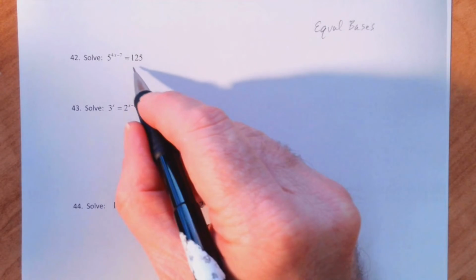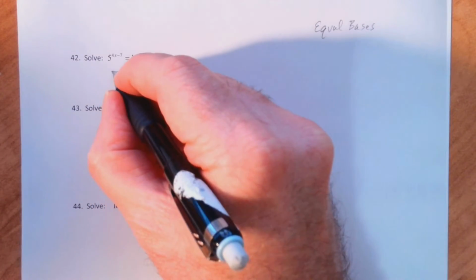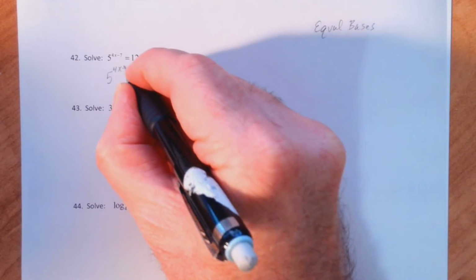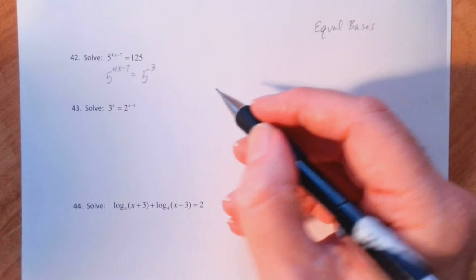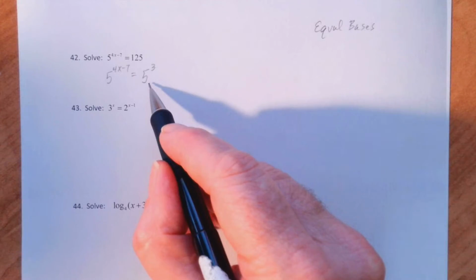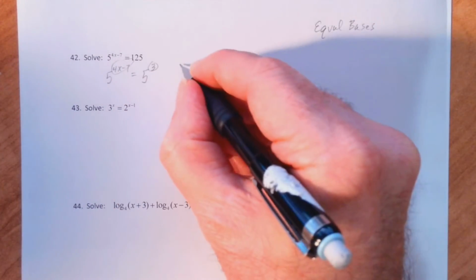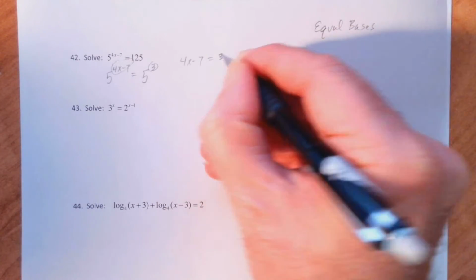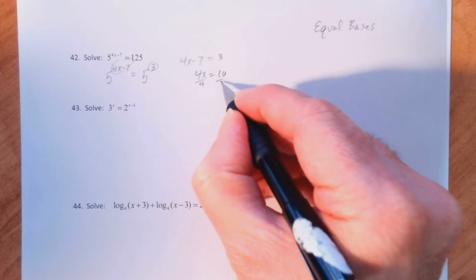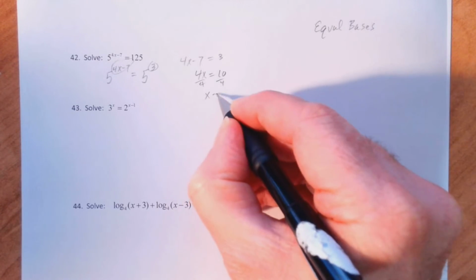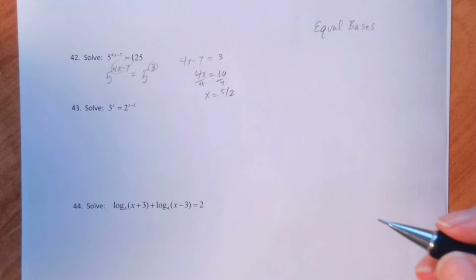If I can write each side using the same base, then I can use this approach. So notice I'll leave the left side alone, and I can write 125 as 5 cubed. If I have two powers of 5 that are equal, the only way that could be true is if the exponents are equal. So 4x minus 7 must equal 3, which means 4x is 10. Divide by 4 on both sides, we get 10/4, which reduces to 5/2. So that's the equal bases method.